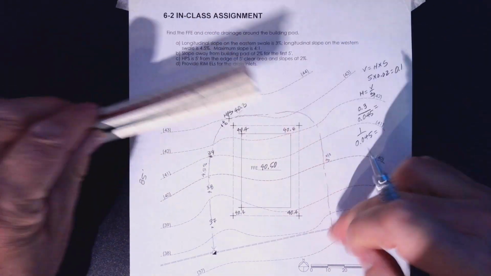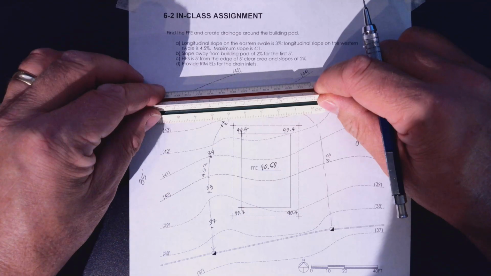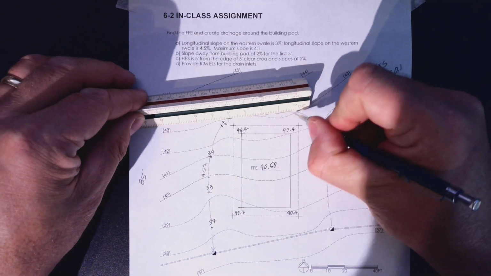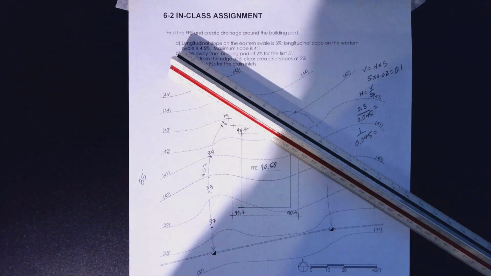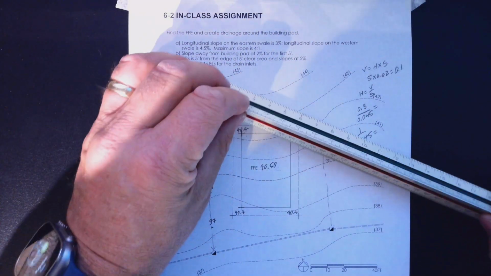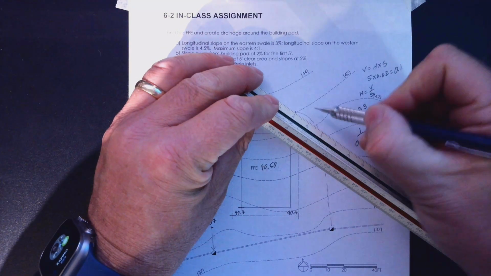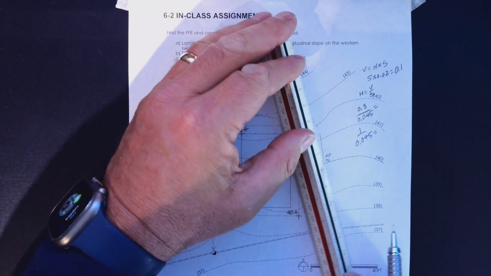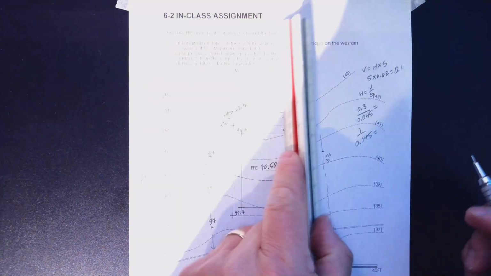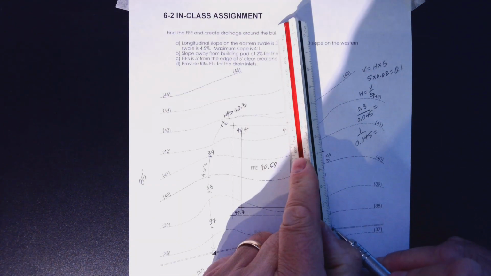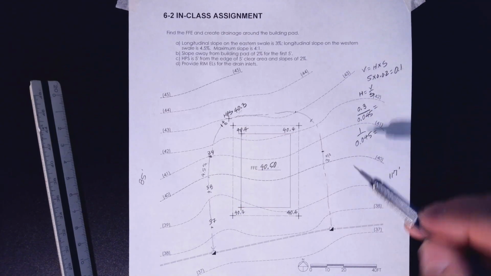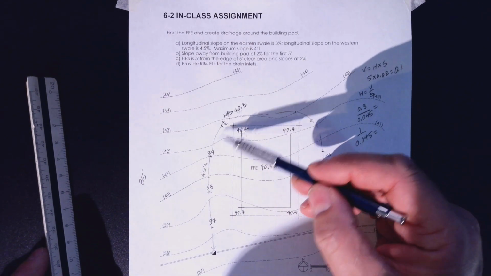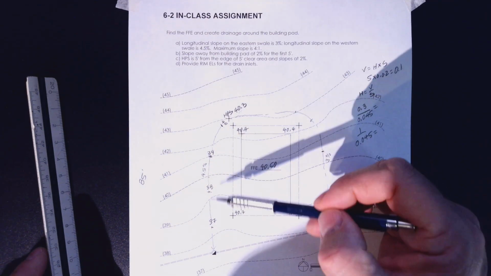And then on this side over here, that's 40 feet, and then let's do another 5, that's 50, 70, so 110, 15, 16, 17. So we'll call this one 117 feet over here. 117 feet. So now we're going 85 feet on this side at 4.5%.